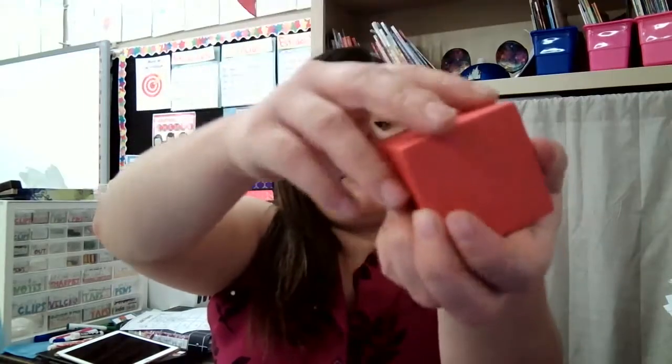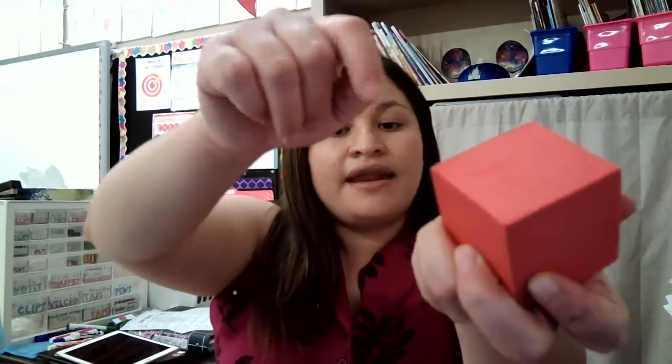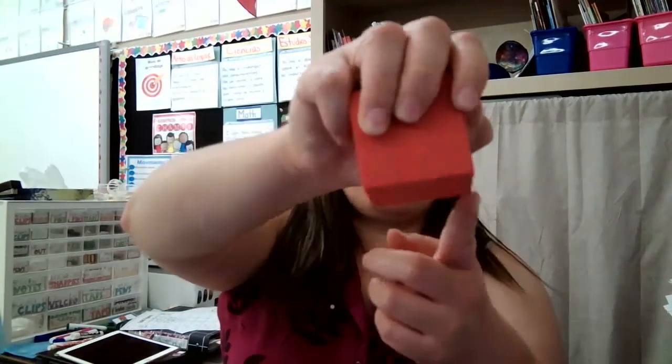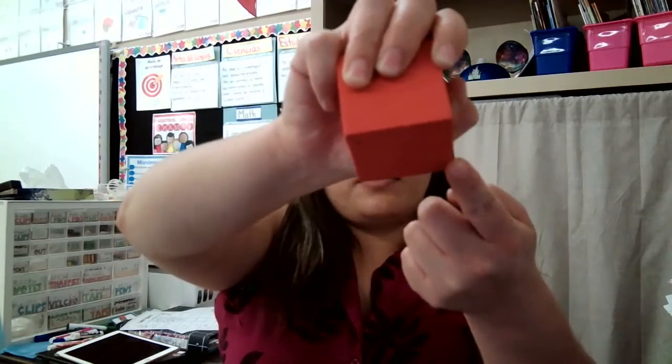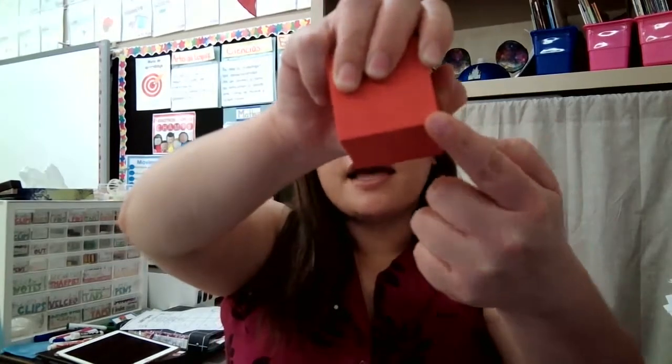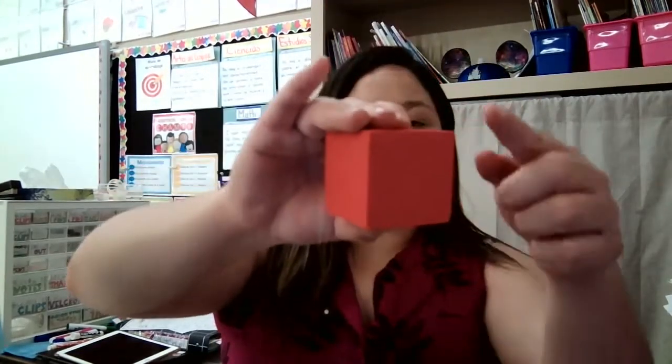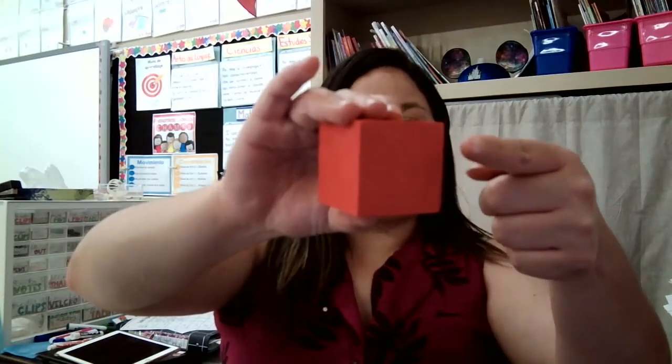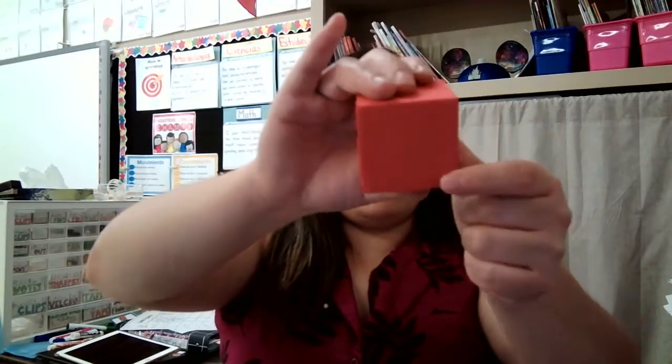So let's count it. First, let's hold it at the bottom and count the edges from the top. 1, 2, 3, 4 edges. Now let's hold it at the top and count the bottom ones. 5, 6, 7, 8. So we have 8 edges so far, but there's also edges coming from the top to the bottom. So 9, 10, 11, and one more is 12. 12 edges are on the cube.